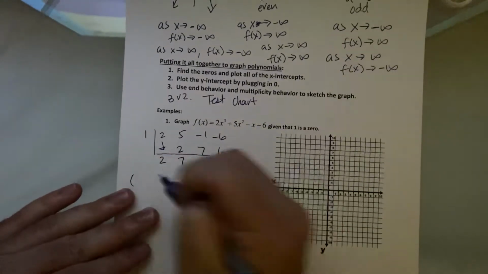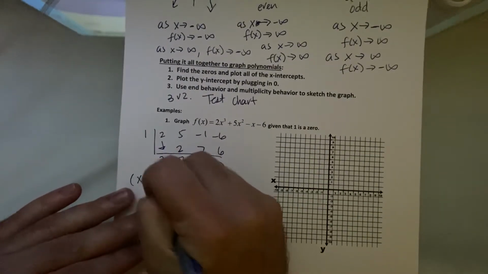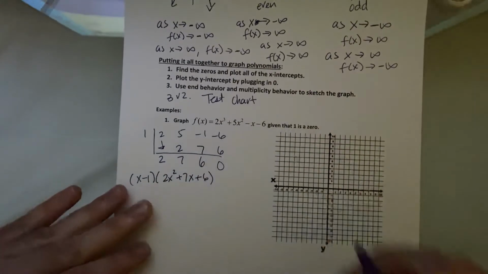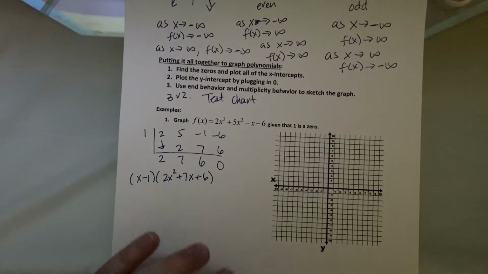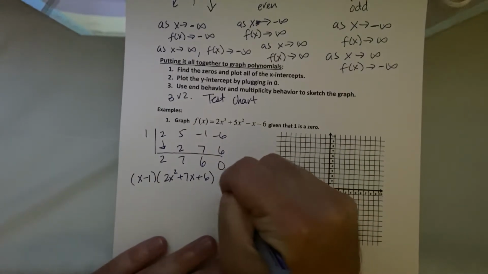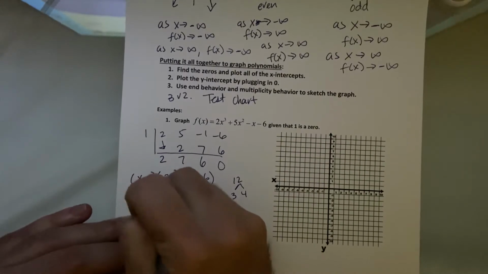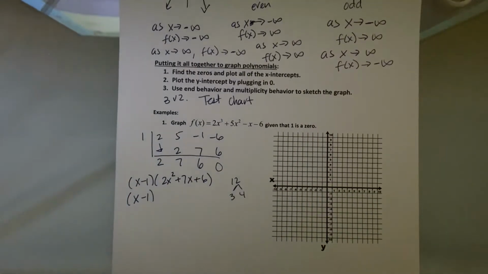So I know it factors into x minus 1 and 2x squared plus 7x plus 6. What are the factors here? Factors of 12 are 3 and 4. So it looks like this will be 2x plus 3 and x plus 2.